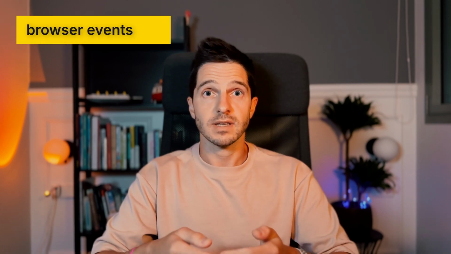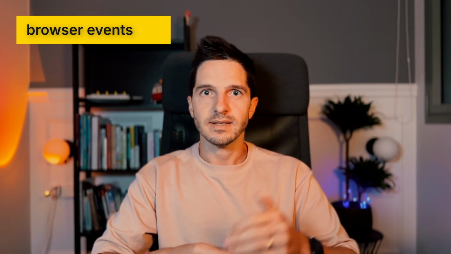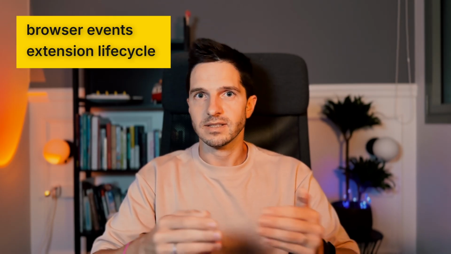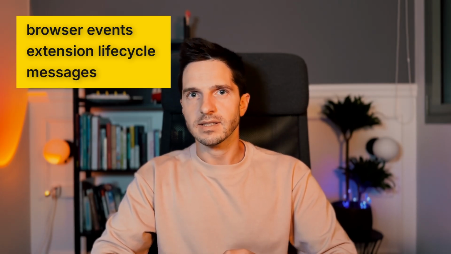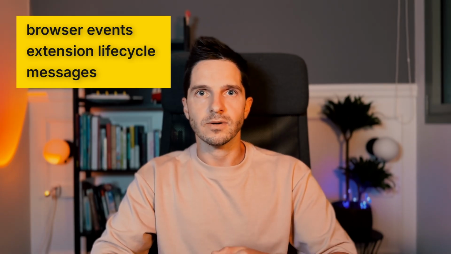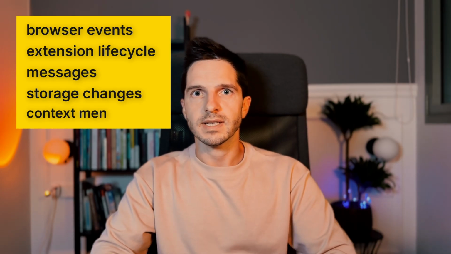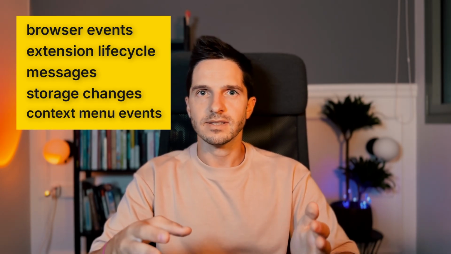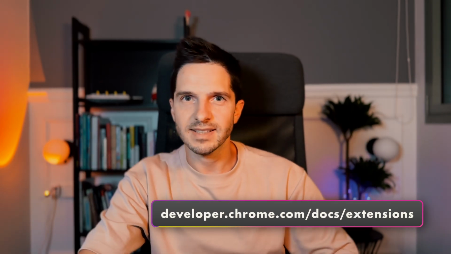And here are a few of the most common ways you can start an extension service worker. They can listen to browser events such as tab changes, downloads, or adding a new bookmark. We can also trigger them by extension lifecycle events such as installing or updating the extension. They can listen to messages that we can programmatically send from the pop-up or injected code on web pages. They can also be triggered by storage changes, or they can listen to context menu events. You can find a list of all the listeners and how to start extension service workers on Google's Chrome extension reference pages. But enough of the theory, let's get into practice.